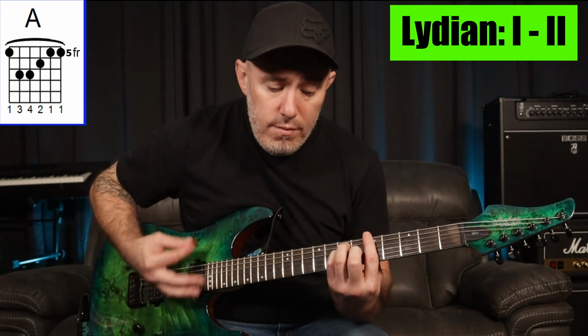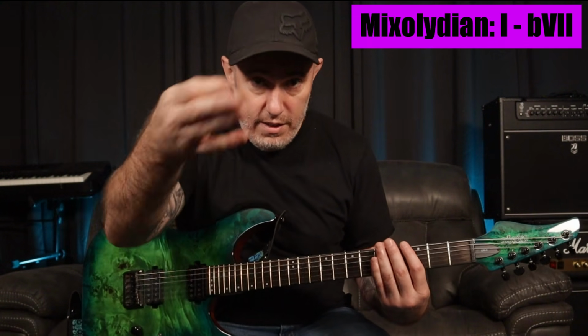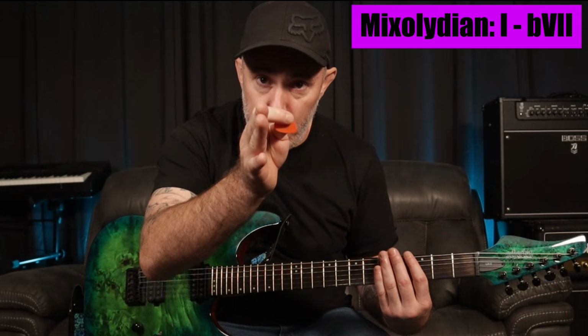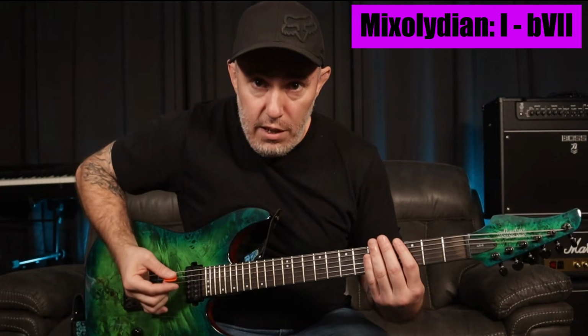All right, next is Mixolydian. Mixolydian, you have your major 1 chord, and then your other chord that lets you know that it's a Mixolydian progression is going to be a whole step lower than it, and also a major chord. It's going to be known as your flat 7 chord. So a major 1 chord and then a major flat 7 chord in combination with one another is going to let you know it's a Mixolydian chord progression.